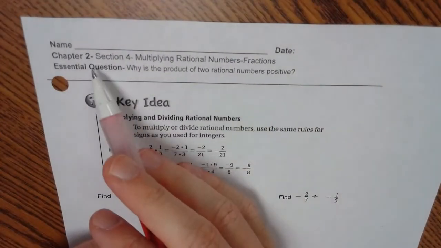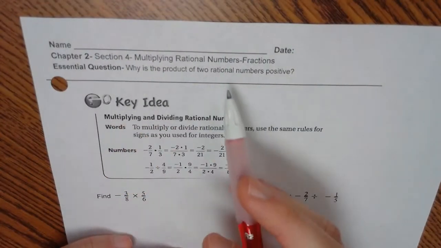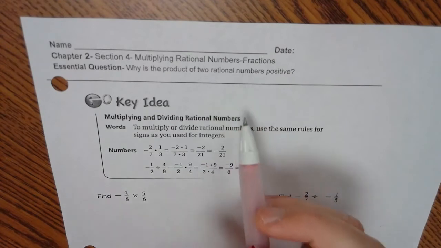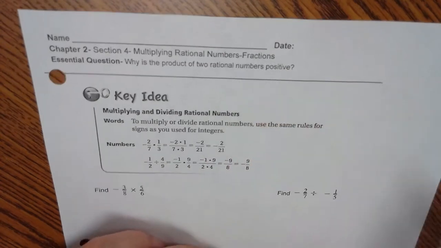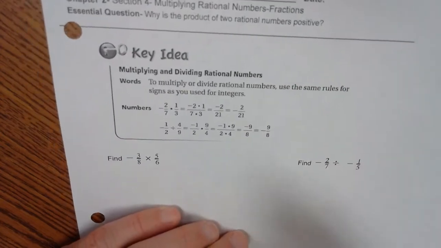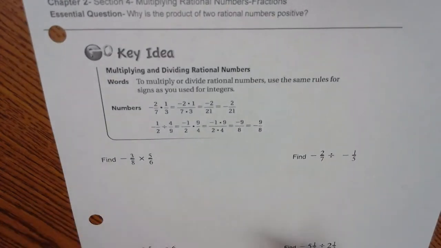Alright, so we have chapter 2, section 4, multiplying rational numbers. And we're going to break this section up into two parts, fractions and decimals. So we'll do decimals in a couple days. So the main idea here is we're still going to be using our integer rules when we're multiplying and dividing.